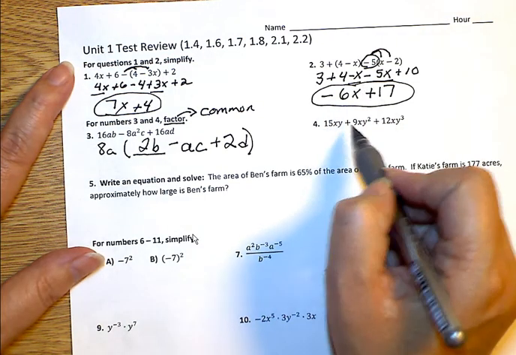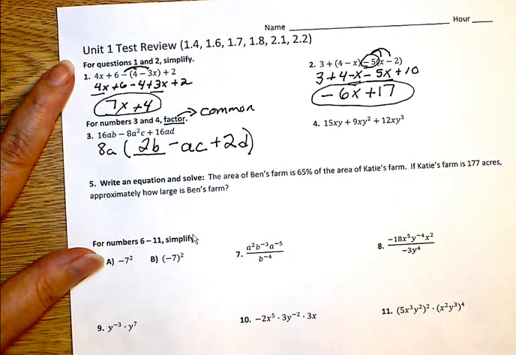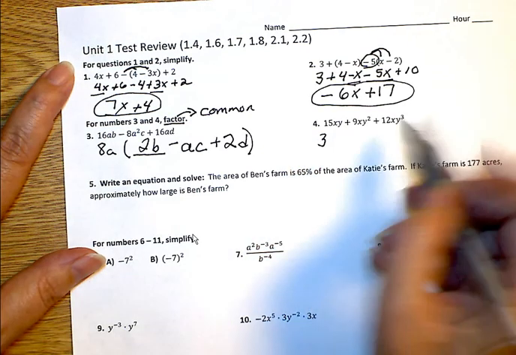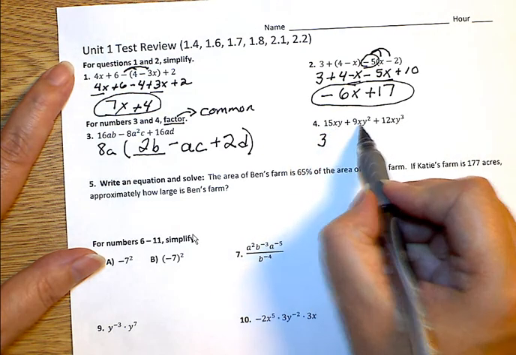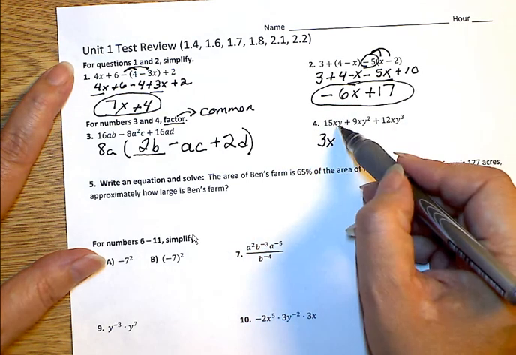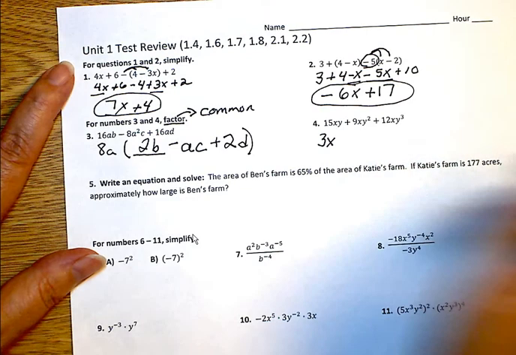15, 9, and 12. What's the biggest number that we can pull out? 3 is right. Then we have X here, an X and an X, so that means we can pull out an X. How many Y's can we pull out? We have 1 here, 2 there, and 3 there. 1 is right.